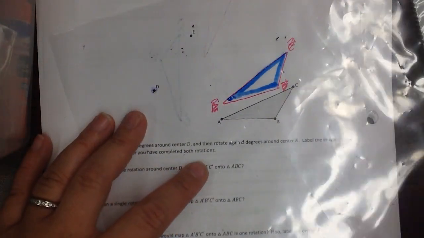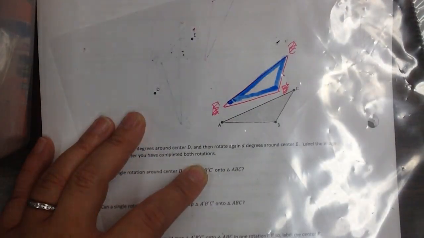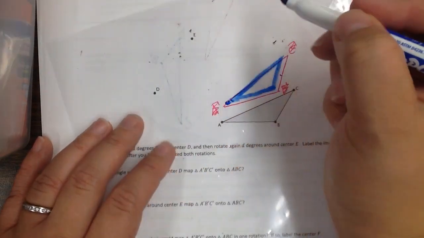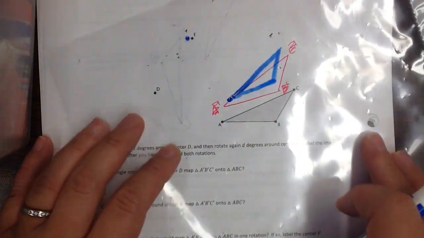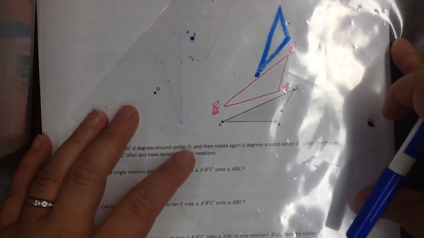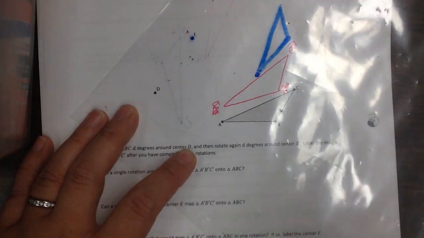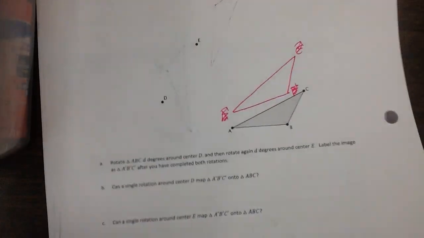We got to take that, and now we're going to rotate it around center E. Okay, so then we're going to rotate it again somehow. So we're going to put it underneath.